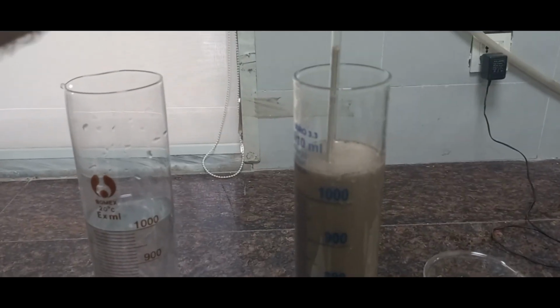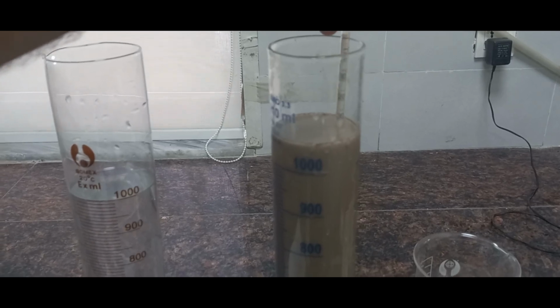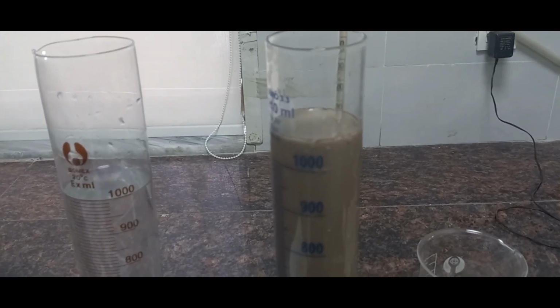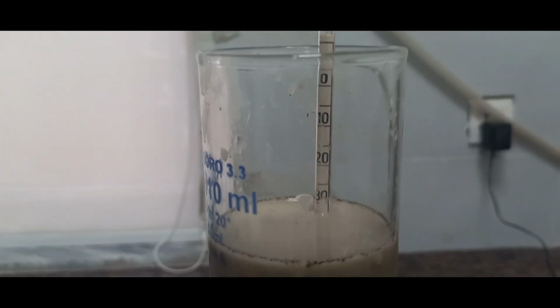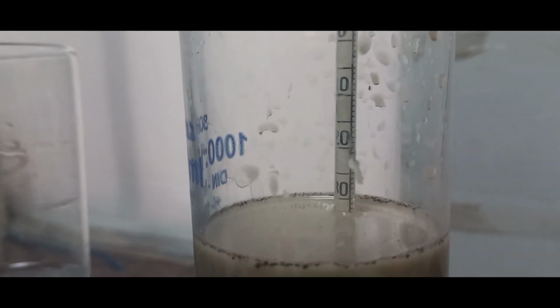Now we will take the reading of 1 minute. You can see that it is near 32. We will note it down. This is our data recording.